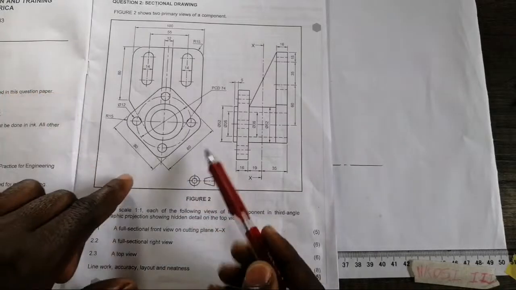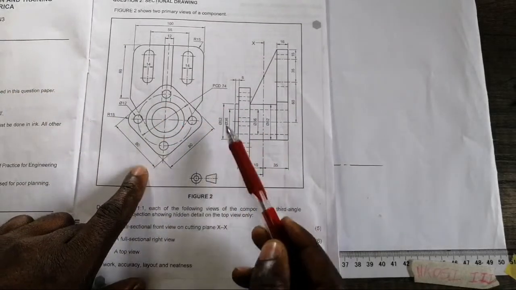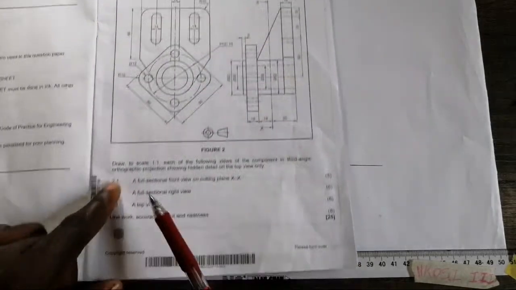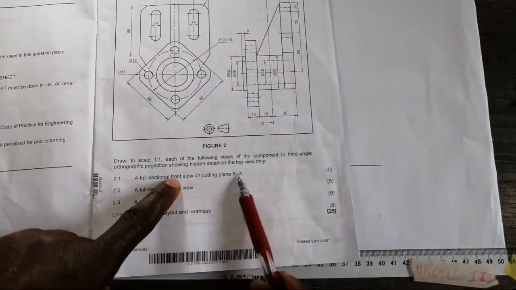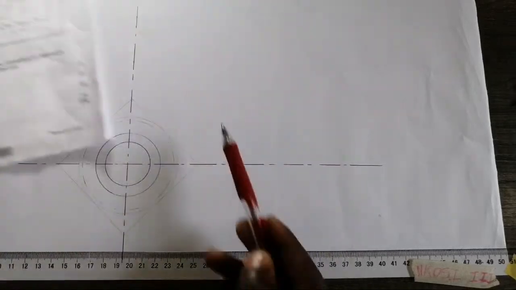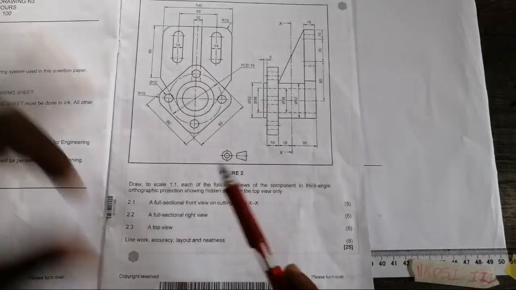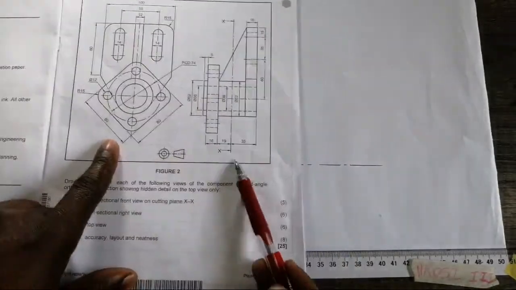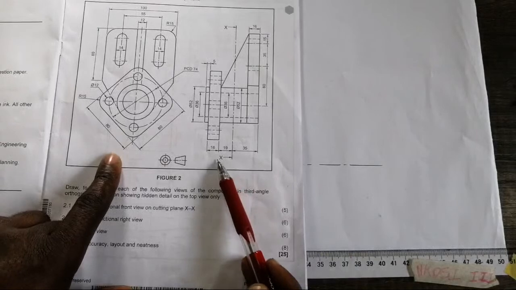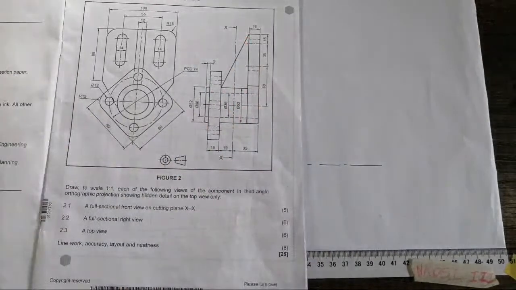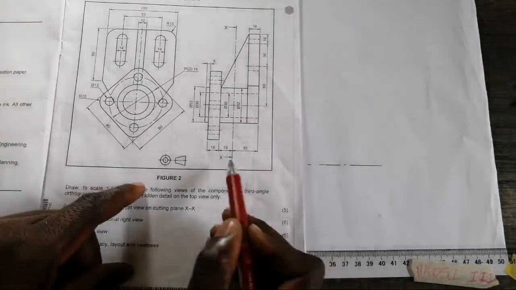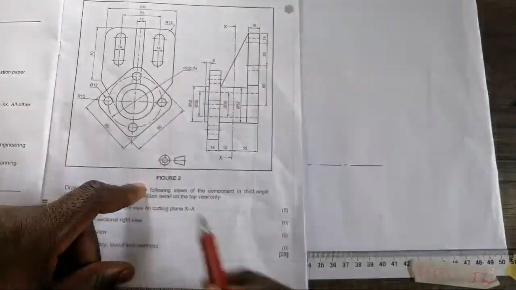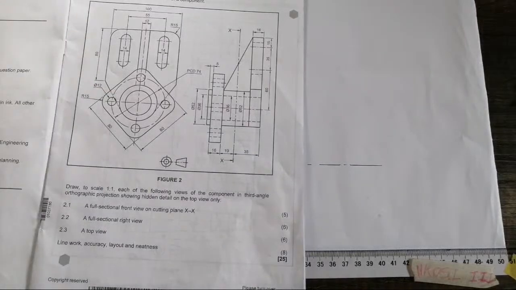So, this square, if you remember, they set a full sectional front view on a cutting plane XX. Why are we drawing it faint? Why is it necessary for us to have it faint? Because it's actually beyond the cutting plane. Where this XX they're talking about is this one. So the law of sectional drawing is saying we view what is being pointed by the arrows. So whatever that is beyond the cutting plane, we'll consider it as an offcut.